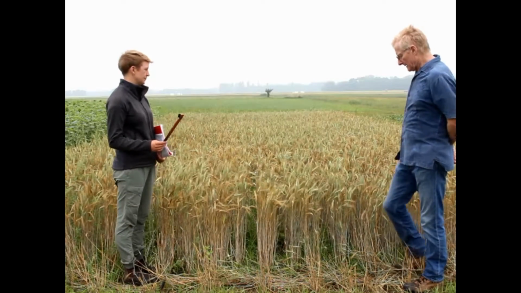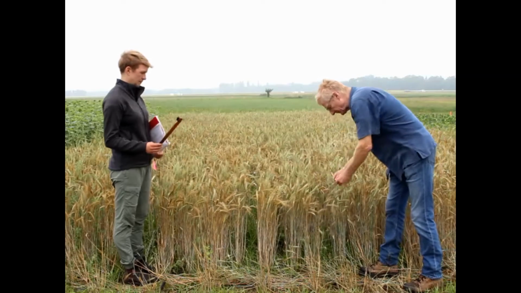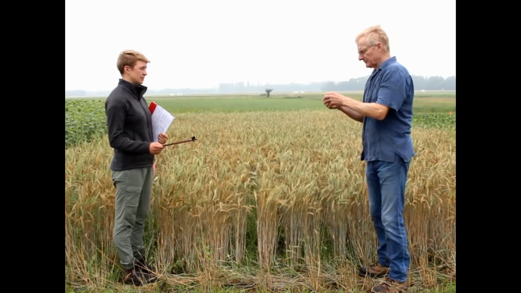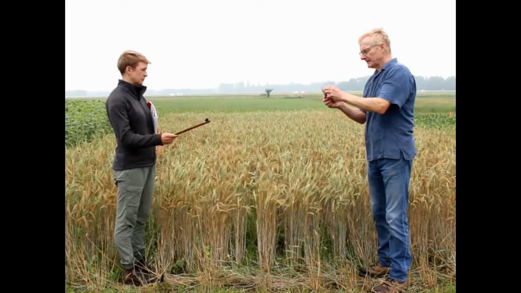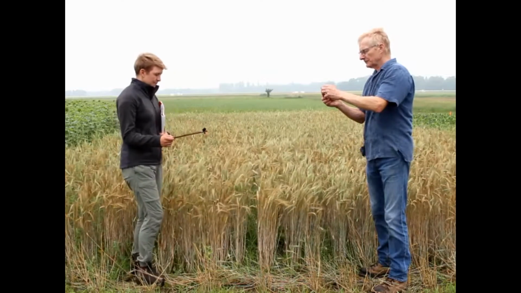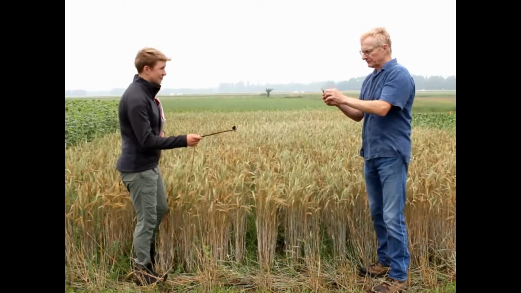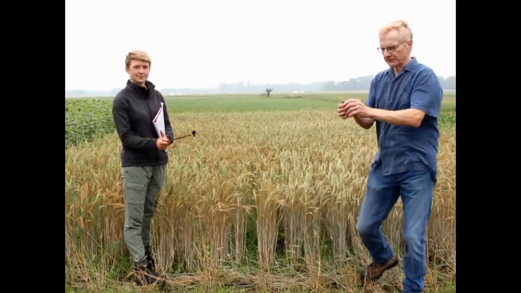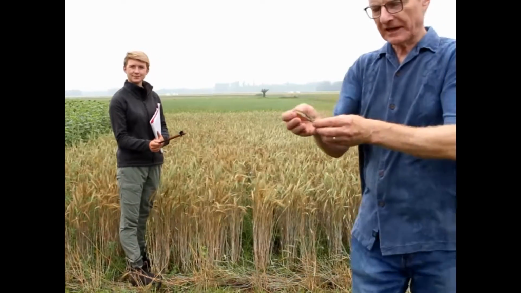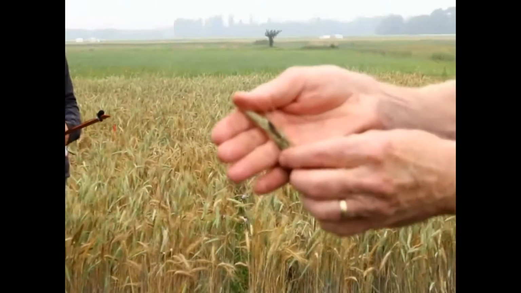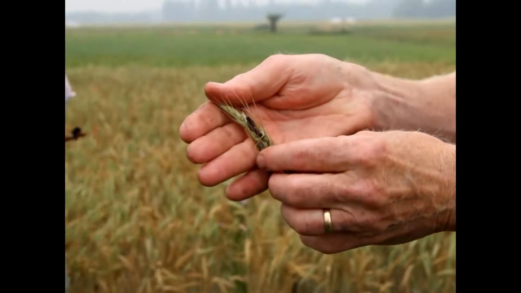So I've also noticed you've got some ergot here. This is a fungus which infects rye. I just wanted the viewers to see what it looks like, so I'll come close to the camera with it. Maybe our camera person can focus in on that. So that's ergot.